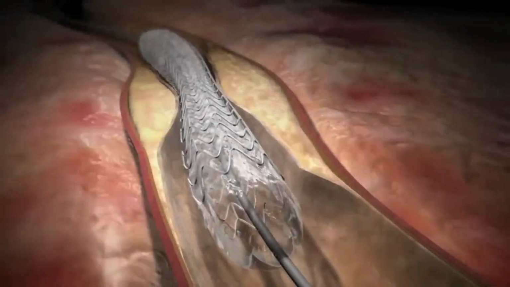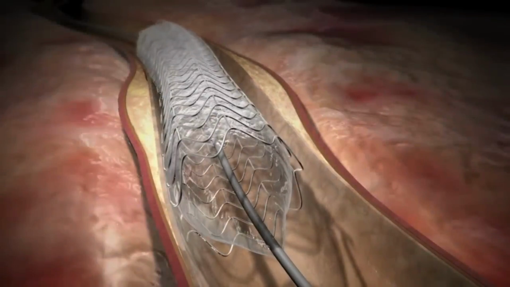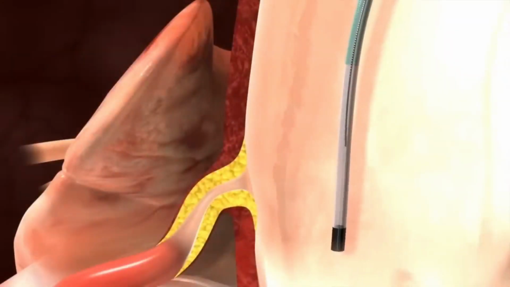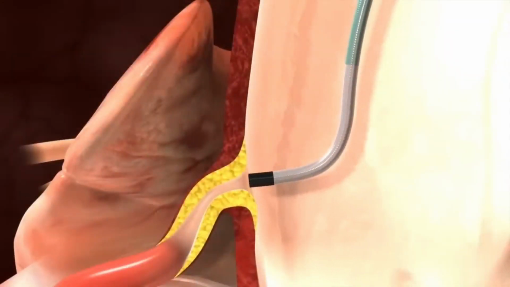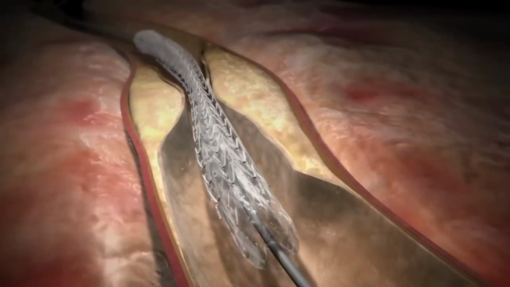An angioplasty is a procedure that opens up blocked blood vessels without surgery. During the procedure, the cardiologist places a sheath into an artery in your groin or wrist. The cardiologist will guide a small catheter into the coronary arteries through this sheath.